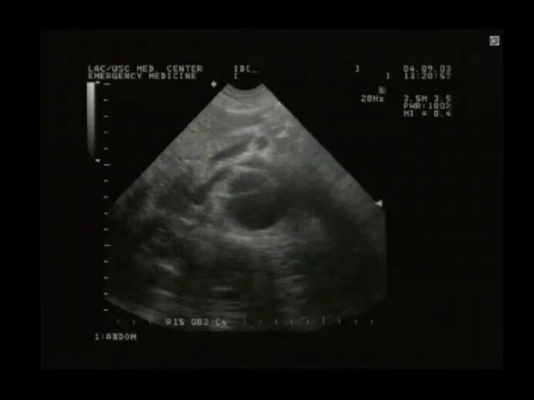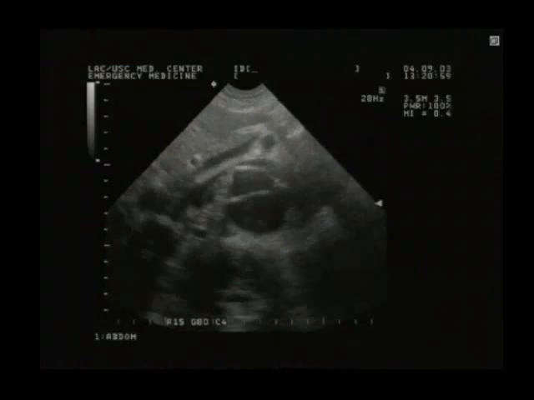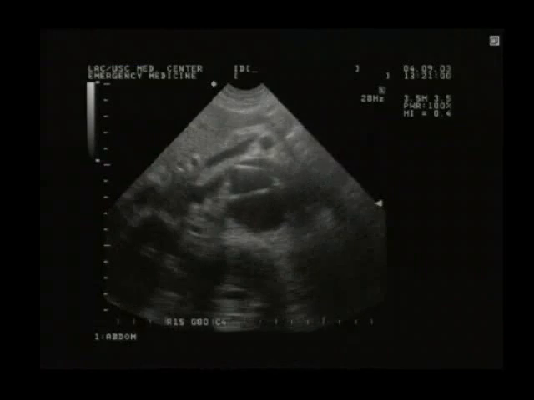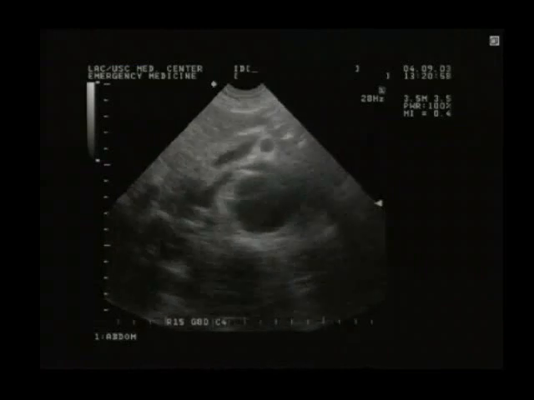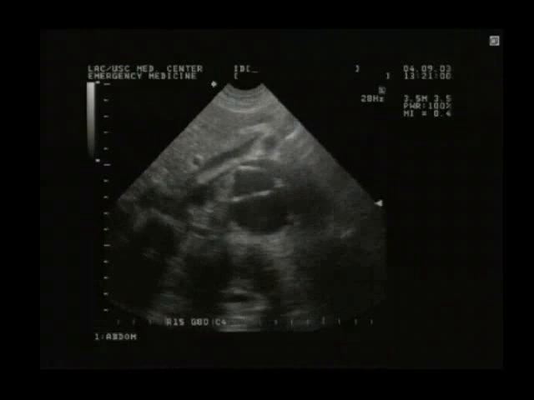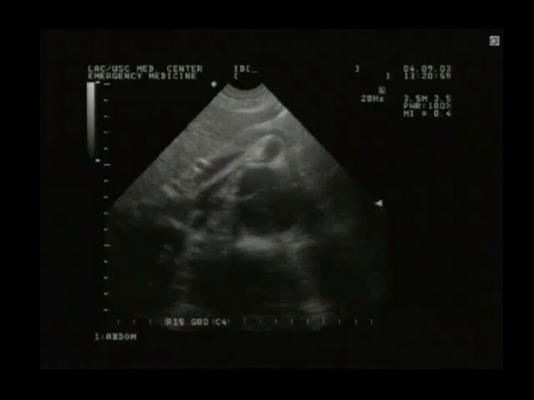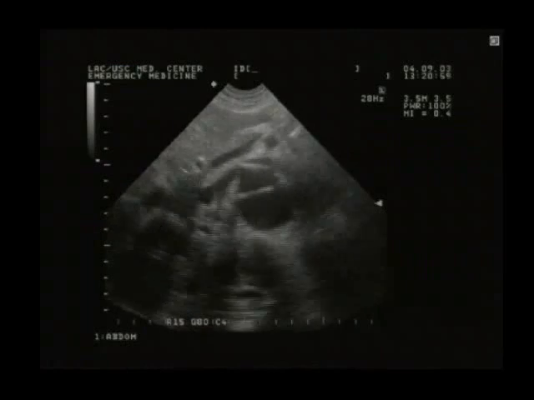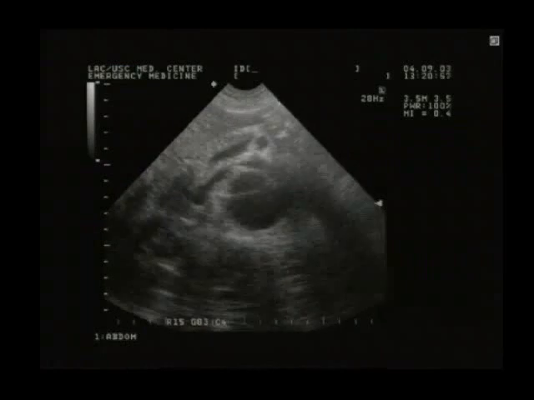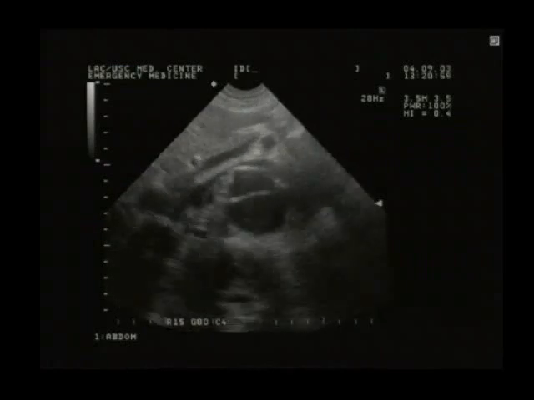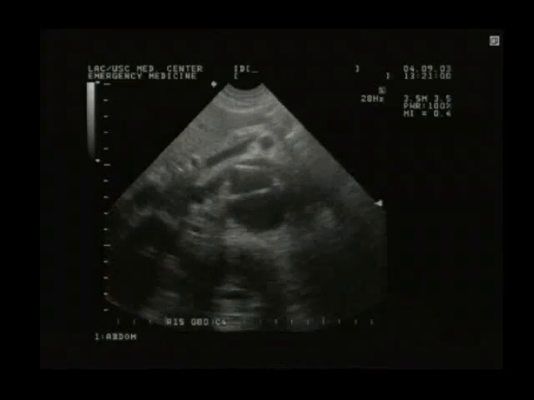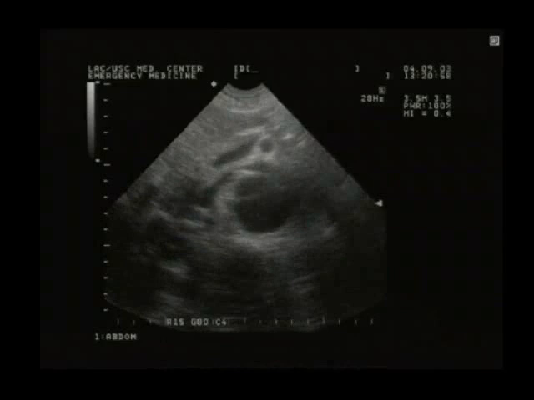But just so you recognize that, hey, there does appear to be maybe 2 lumens here. Okay, so if you want to get a little fancy, you could put flow on and actually see if there are 2 different lumens. Because obviously, if this is a dissection from the thoracic aorta, you might be calling a different surgeon, right? You're going to call a thoracic surgeon rather than a vascular surgeon. It's a different pathology. It can be treated non-operatively, etc.